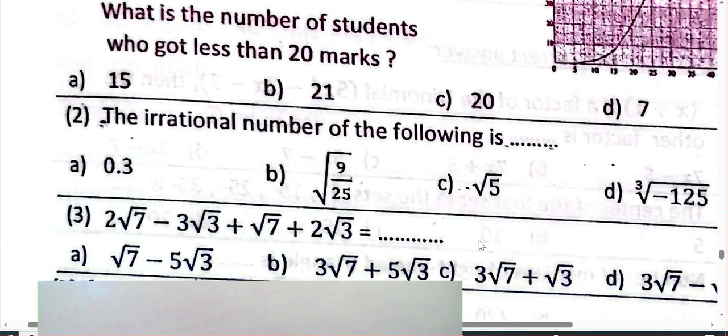Here, number 20, going up to the intersection with 20. Start from the left-hand side here: 1, 5, 10, 15, 20. Then draw a line segment to the intersection with the curve at this point and go to the left-hand side of the horizontal. It will be 20 also. Then the number of students who got less than 20 marks will be 20 students.